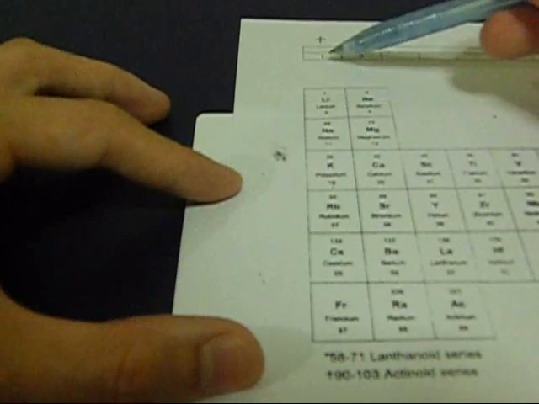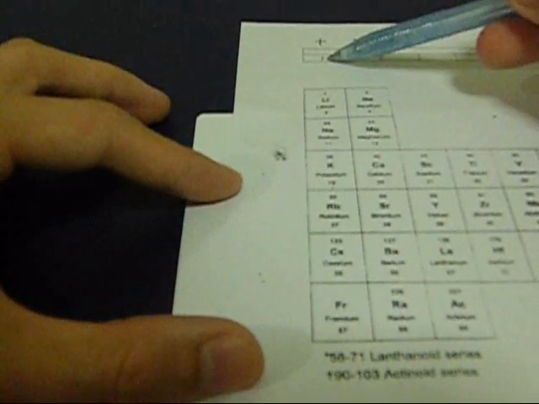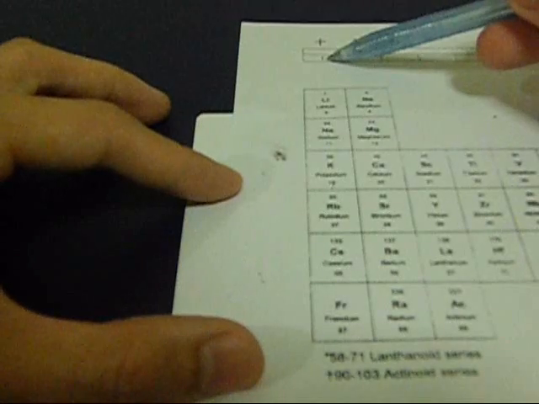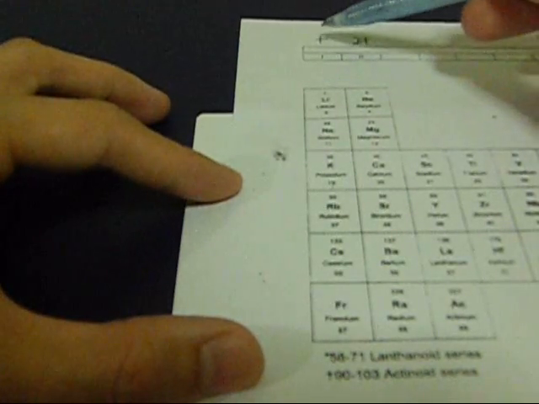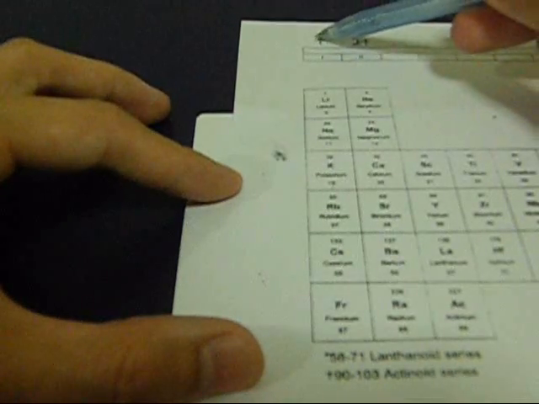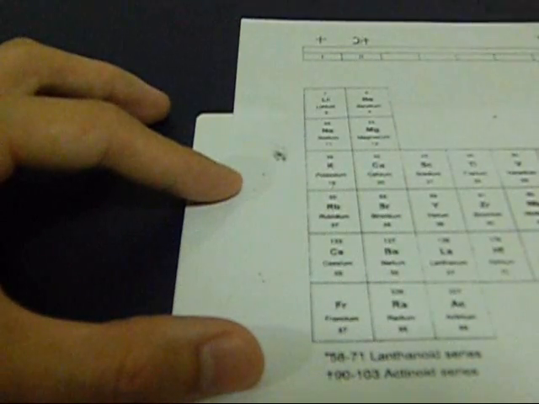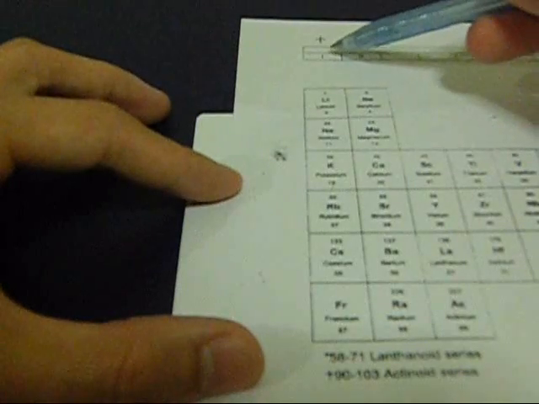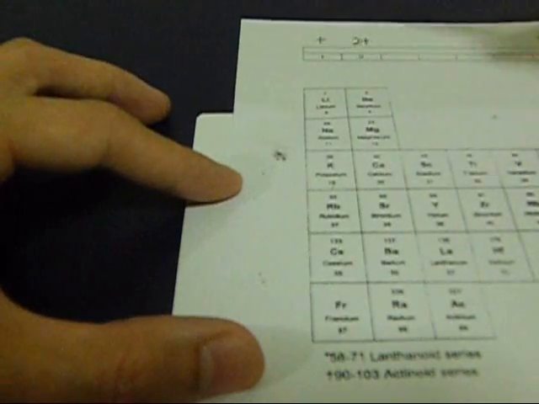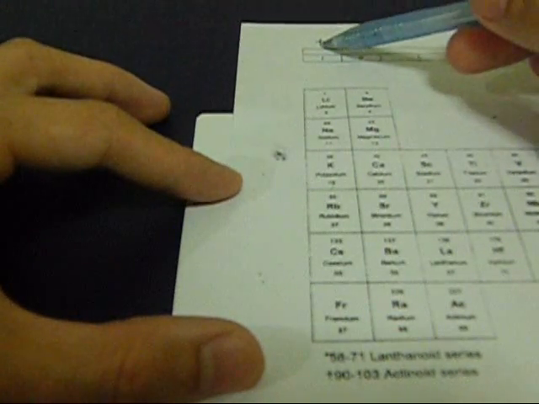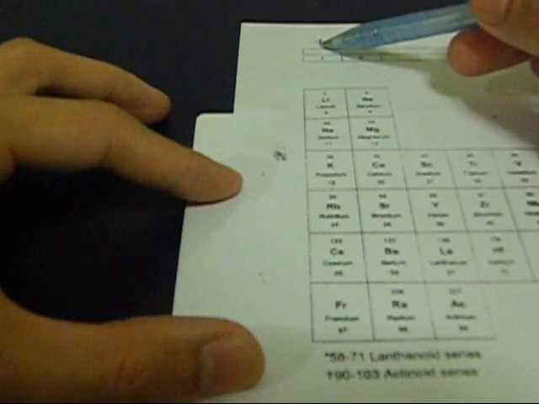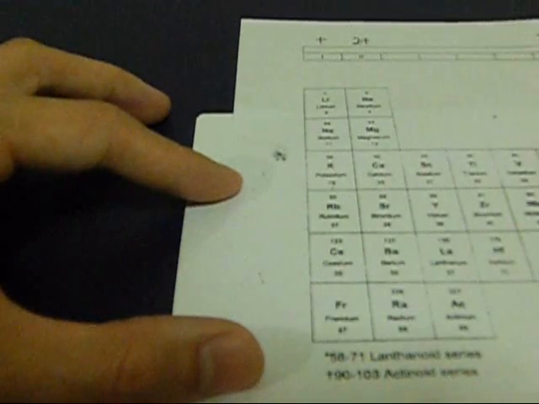So all the elements in group 1 would tend to lose 1 valence electron to become an ion with a charge of 1 plus. So you can actually write in your periodic table at the top of group 1 as 1 plus. This is the charge of the ions formed by the group 1 elements.